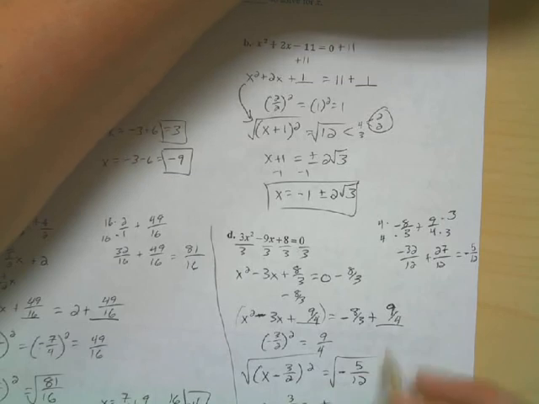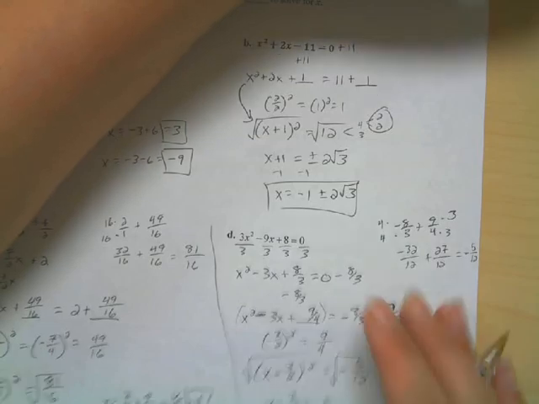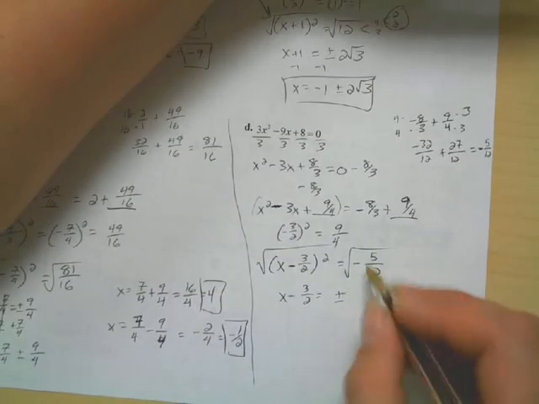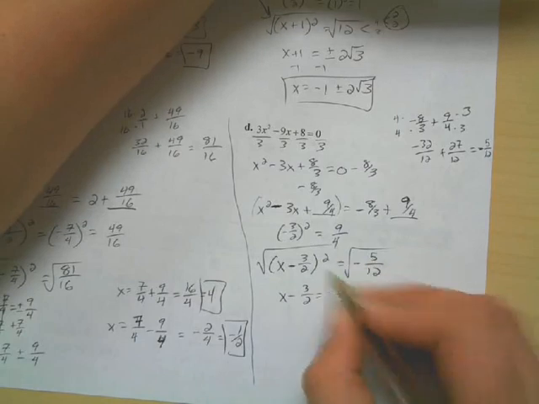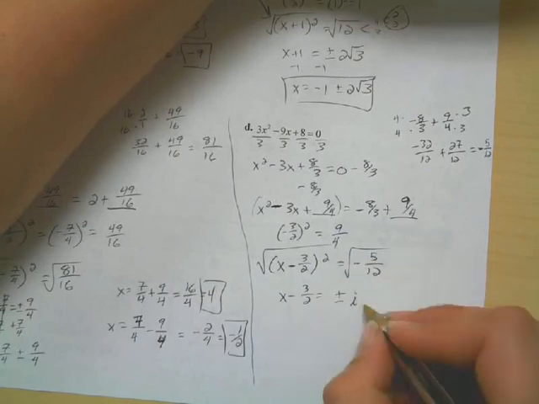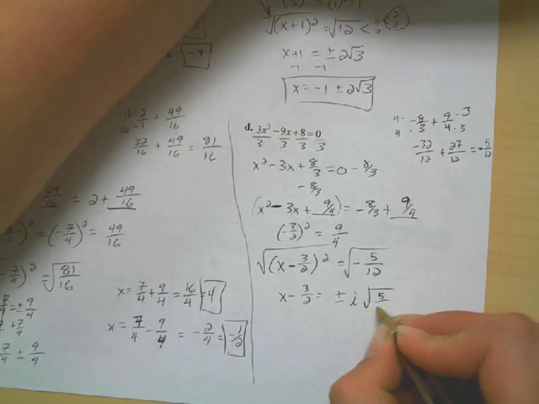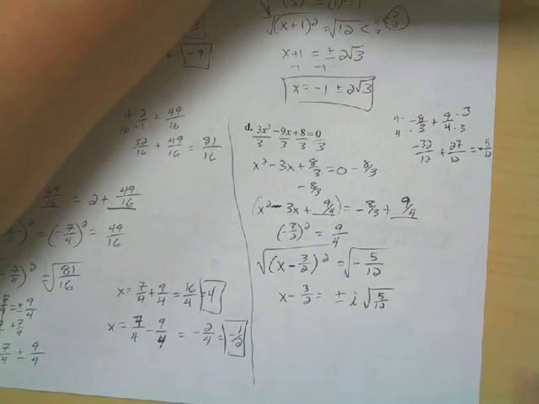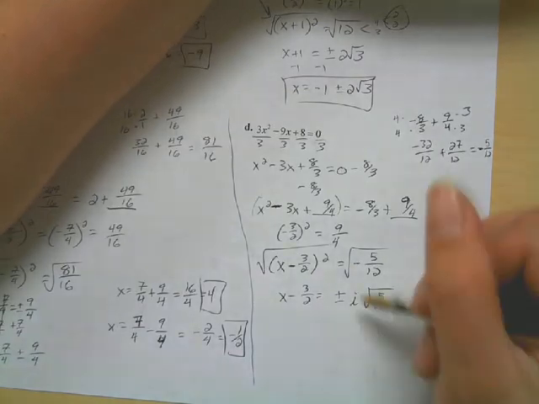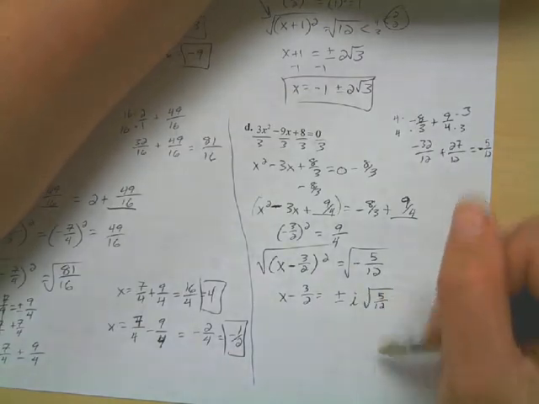Now 5/12 doesn't really break down much. You could break down the 12 on the bottom, but since it's not going to work out pretty, you don't really have to worry about it. The negative does have to come out. We never leave a negative under the radical, so we'll just do i root 5/12. If you want to break down the 12 into 2 root 3 on the bottom, that's fine, but you don't really have to, since the top doesn't break down at all and it doesn't reduce at all.